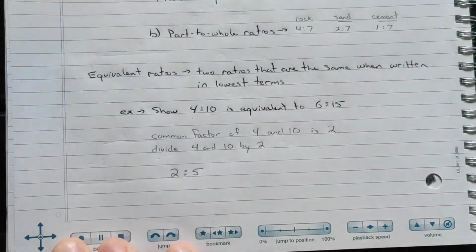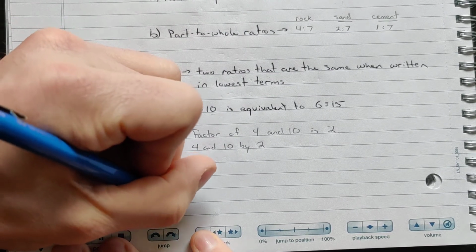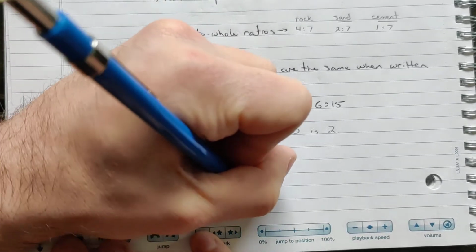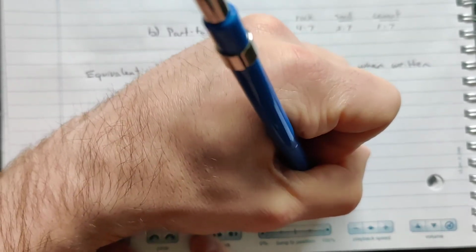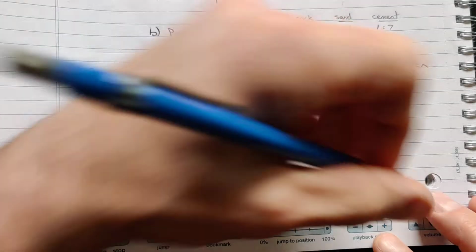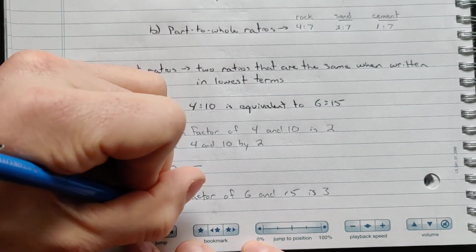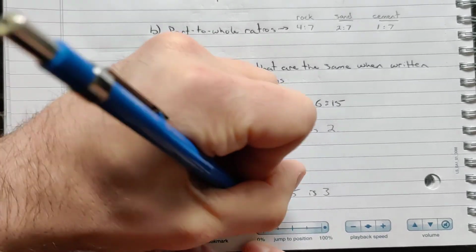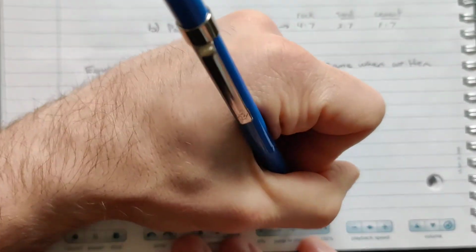Find a common factor between 6 and 15. The common factor between 6 and 15 is 3. 3 is our common factor. So let's divide it by 3. When we do that, 6 divided by 3 is 2.